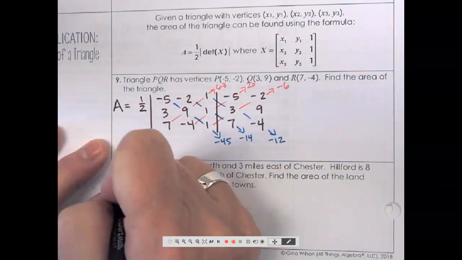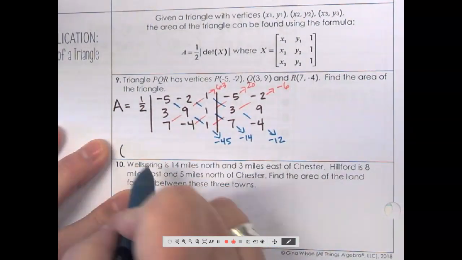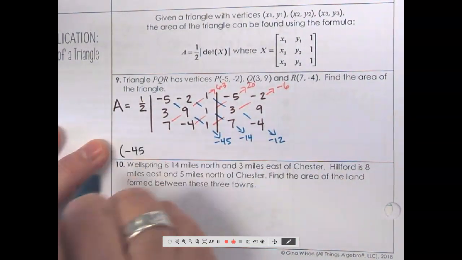Okay, so I'm going to start with the ones that originated top left. Add them up.